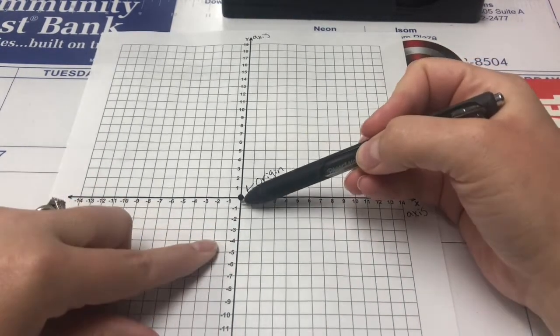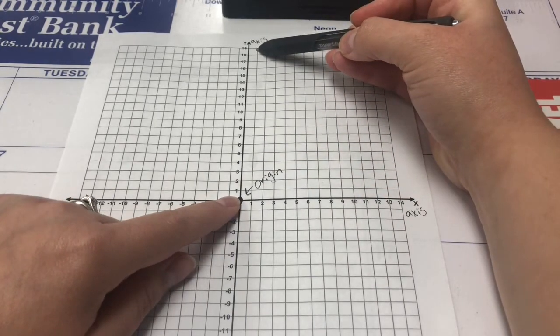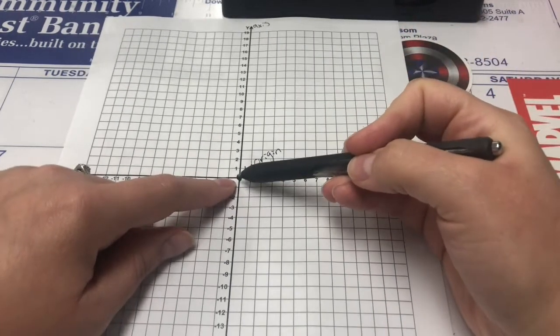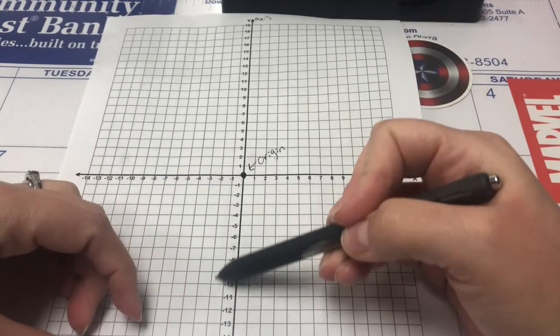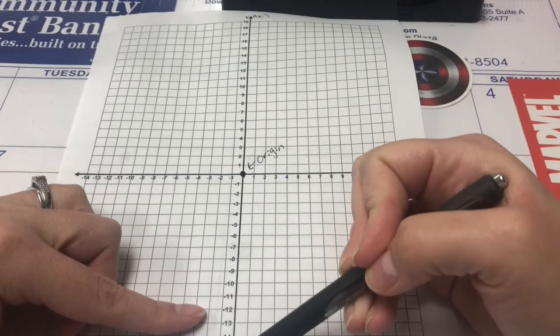So then we have the y-axis. All of the positive numbers go up, just like on a thermometer. As the temperature rises, it's going to go up, and as the temperature falls, it's going to go down. So when you go down, that is our negative numbers.